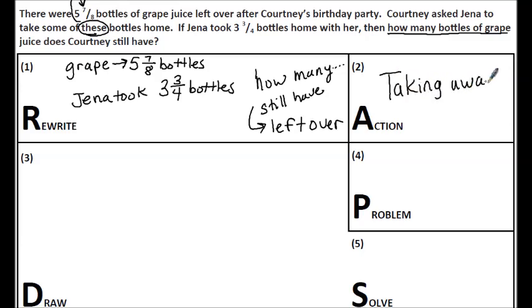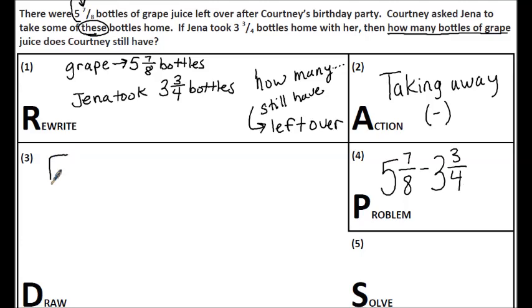So whenever you're looking at left over, we're seeing that Jenna is actually taking away those bottles. So if you're physically taking away something, that's going to be subtraction. So you always want to start with how much did you have. So Courtney had 5 7/8 bottles, and then Jenna took 3 3/4. So the order that we're putting this in is very important.